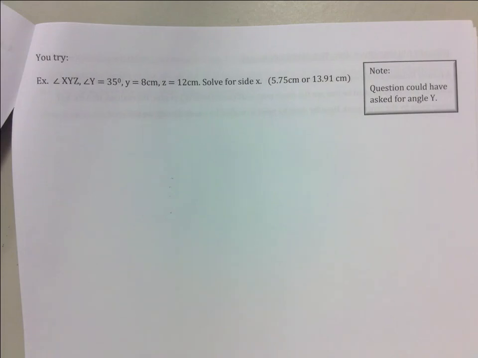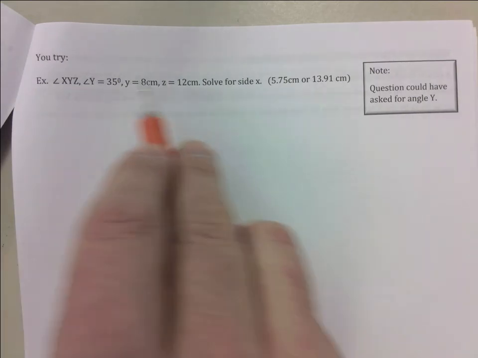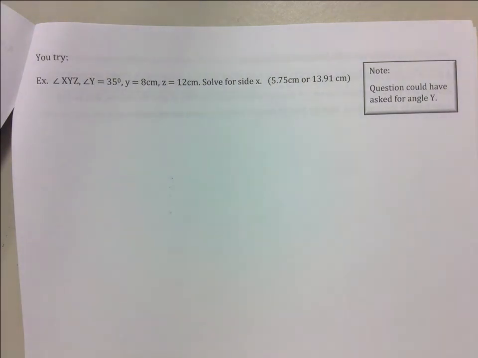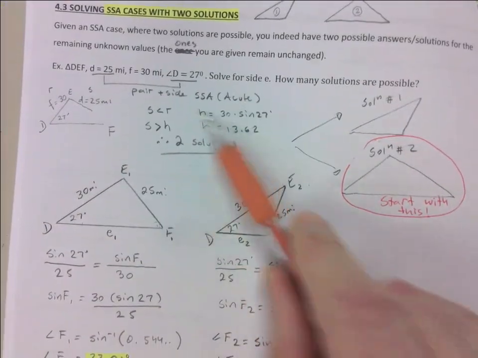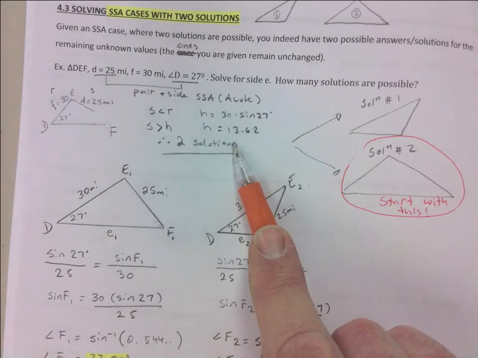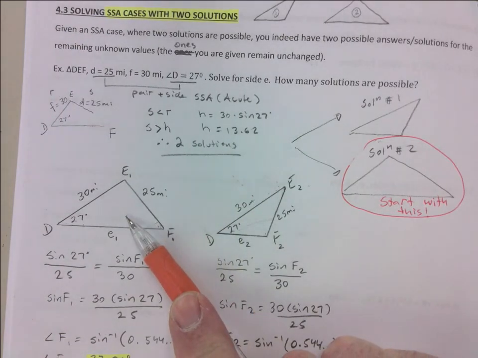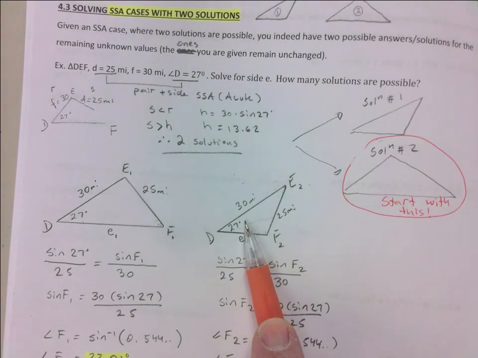I will tell you this on the test. I will flat out tell you this has two solutions. This scenario has two solutions. Figure out the two possible answers for whatever I ask you. I won't make you do the whole SSA triage, figure out whether it's 0, 1, or 2 triangles. That's going to be a separate section on the test. It's too much, because what if you mistakenly say there's only one solution? You're just going to go ahead and solve the one triangle. You're not going to solve for both, right? So keep that in mind.